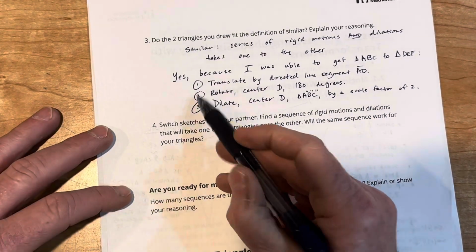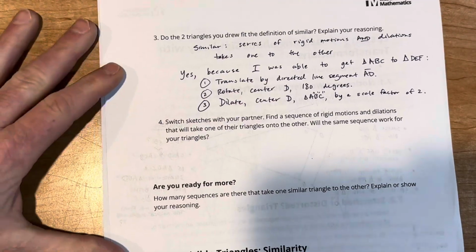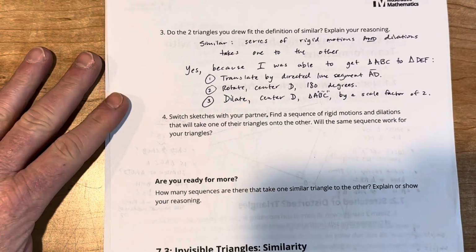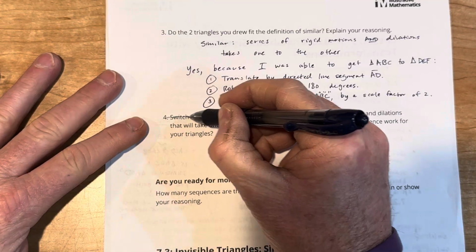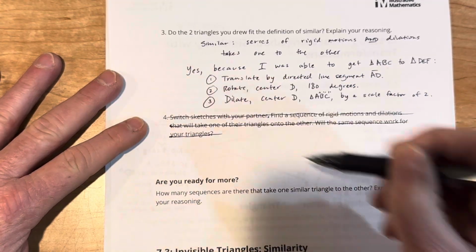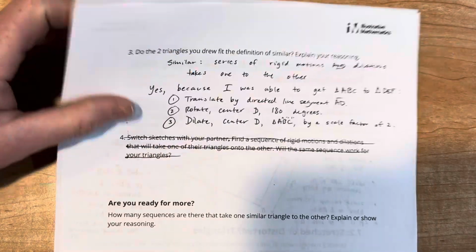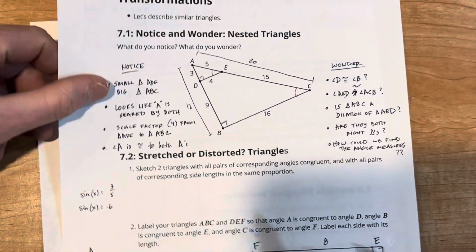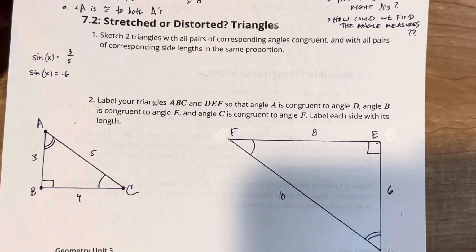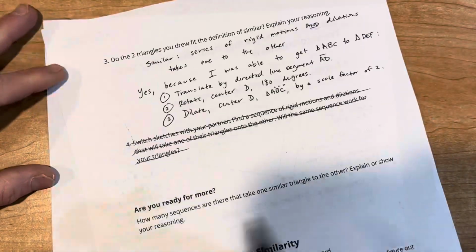Cool. So because I was able to do these steps, there was a series of rigid motions and dilations taking one to the other. Switch sketches with your partner. Forget that. Find a sequence of rigid motions and dilations that would take. So just skip this one because this is going to be a video lesson. But what you would need to have done is found your partner's similar triangles, and you'll find that as long as they did what it asked in 1 and 2, you will have two similar triangles, so there will be a series of rigid motions and dilations taking ABC to DEF. Alright, that was 7.2.